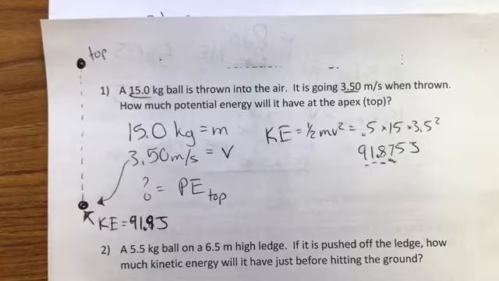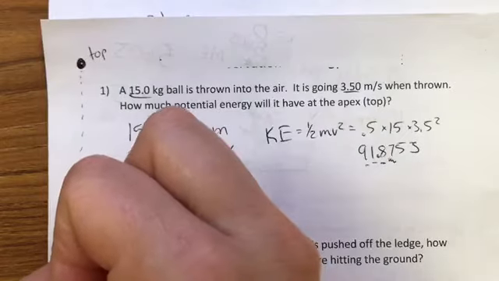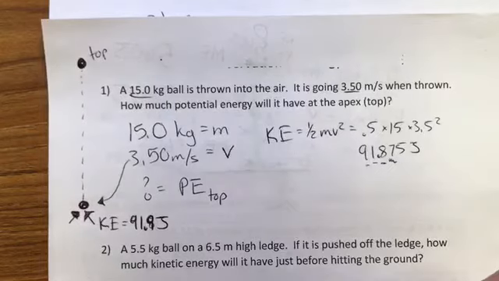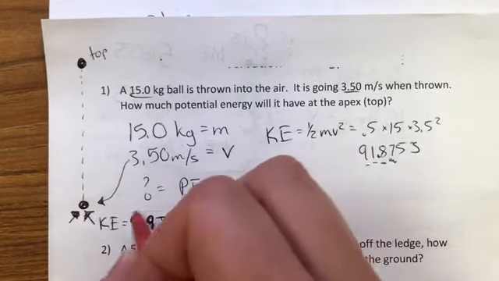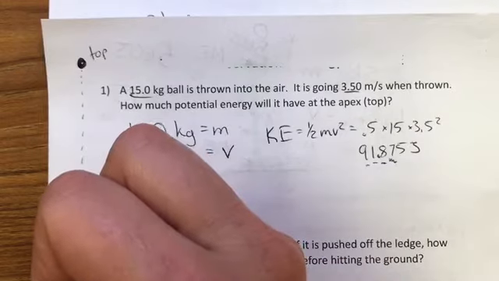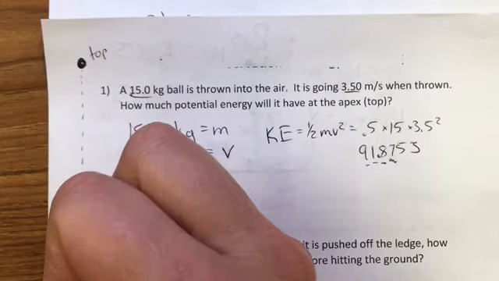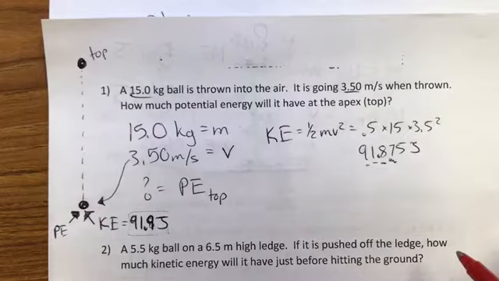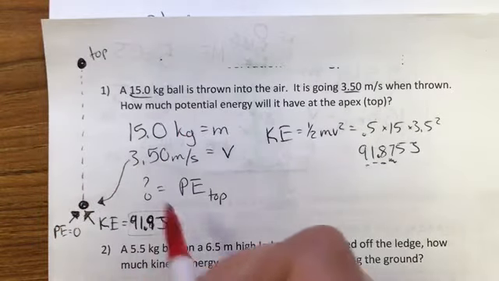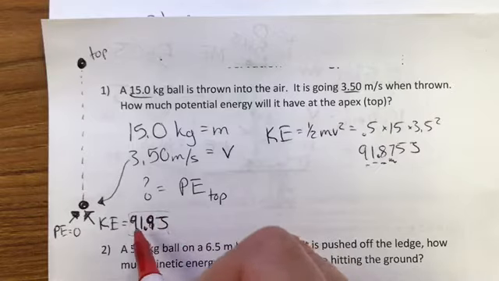remember how this works. This isn't asking these questions, but they're necessary for you to process. I've got 91.9 joules of kinetic energy at the bottom. How much potential energy do I have at the bottom? Well, if we're at the bottom, my potential energy is 0. So I have all of this kinetic energy.